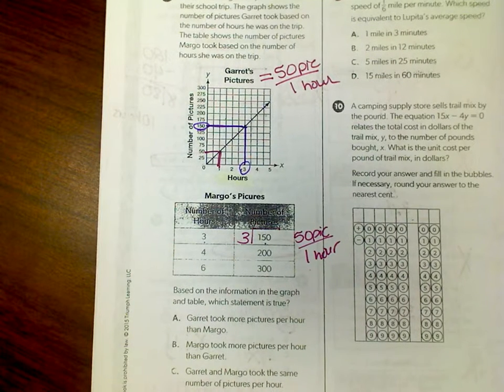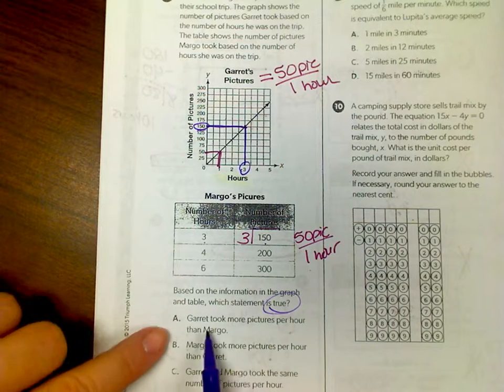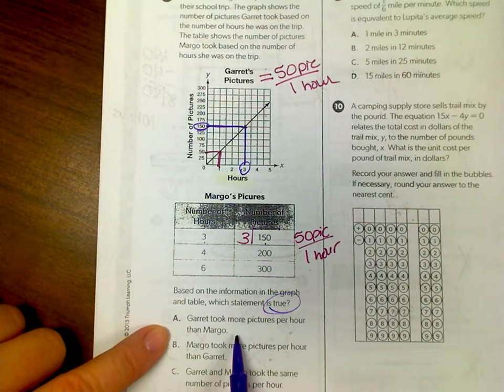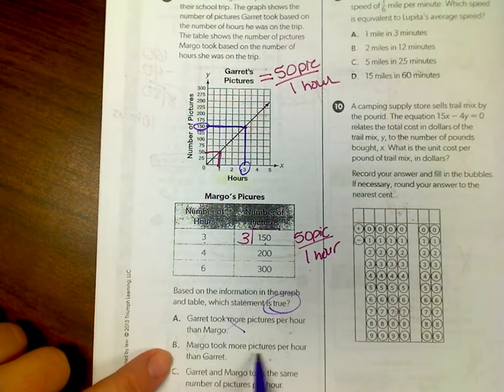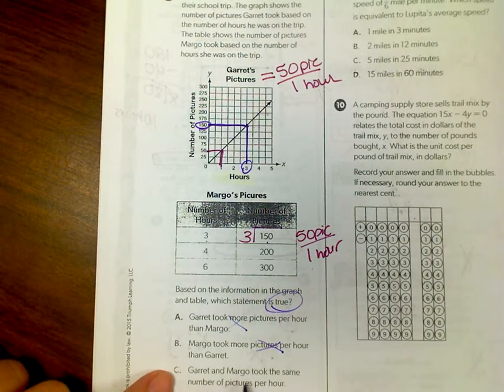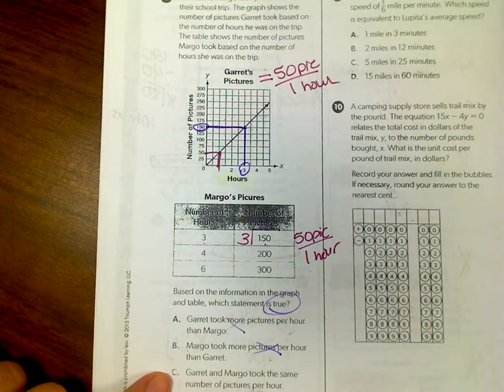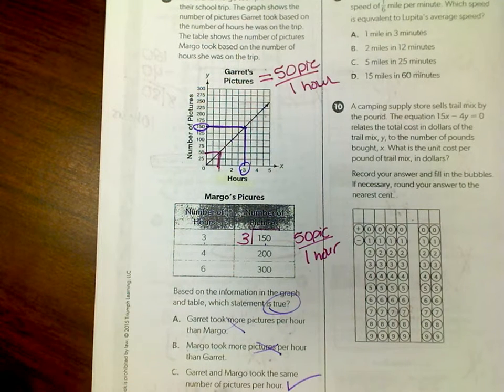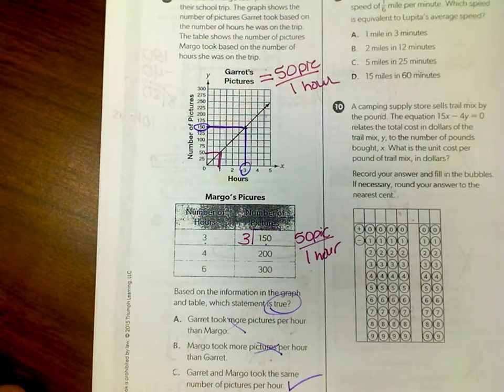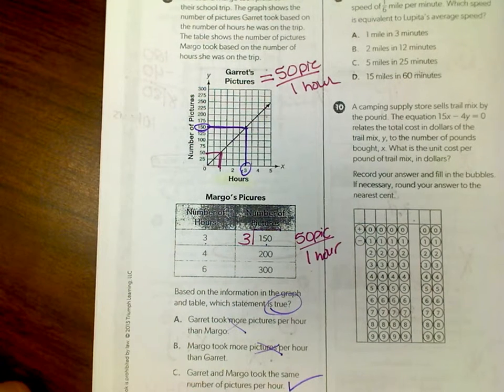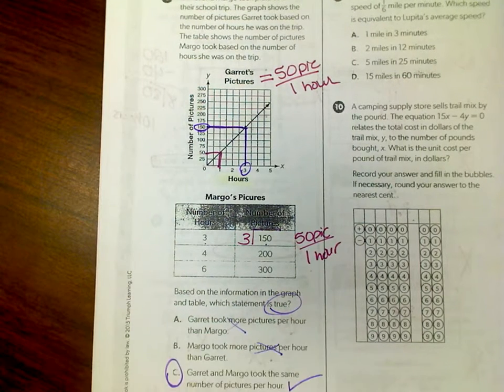So let's read our answers. Based on the information in the graph and table, which statement is true? Garrett took more pictures per hour than Margot. No. Margot took more pictures per hour than Garrett. No. Garrett and Margot took the same number of pictures per hour. Yes. There is not enough information to decide who took more pictures. No. So your answer is C.